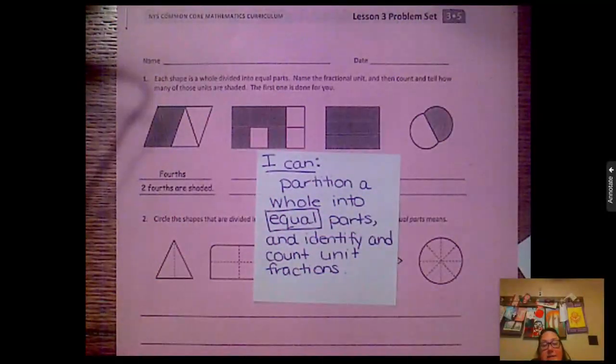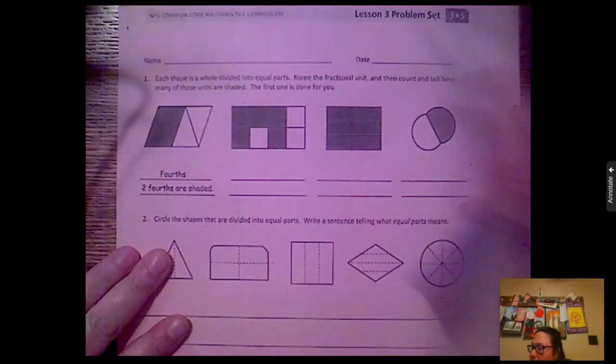Yesterday, we practiced identifying shapes that had equal parts versus not equal parts, right? And identify and count unit fractions. So a unit fraction just means one, like is it 1/4 or is it 1/8 or 1/5? Okay, and we'll practice that some more. All right, so name and date on your paper if it's not already there.